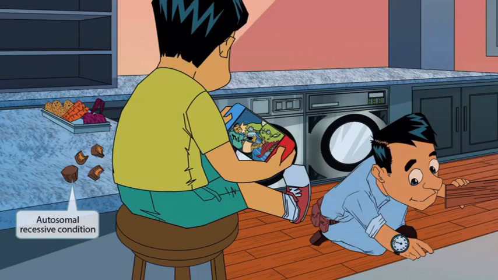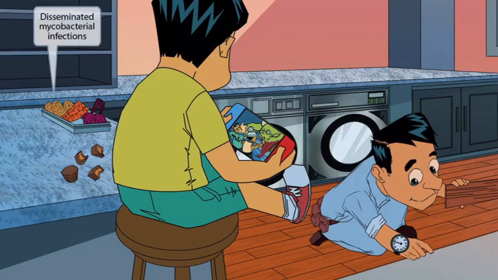Now, to add to this yummy lunch, you can see that we've added some Reese's Pieces Buttercups. The Reese's are a symbol for autosomal recessive and are here to help you remember that this is an autosomal recessive condition.